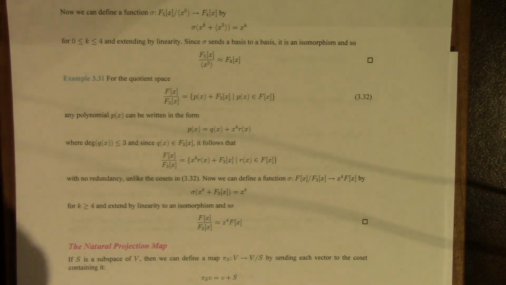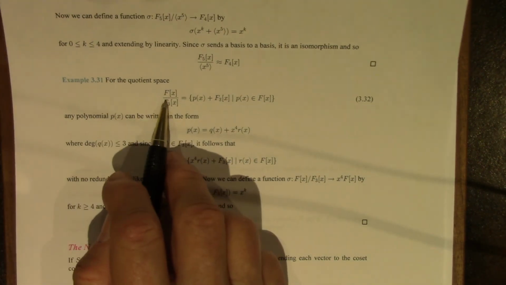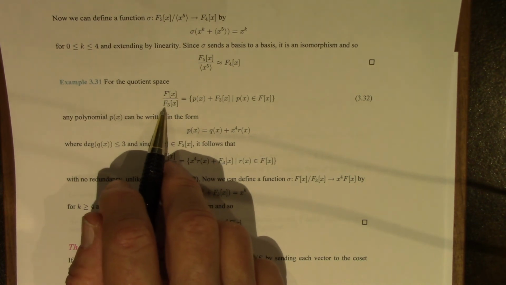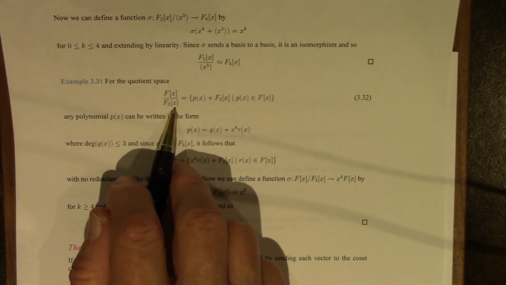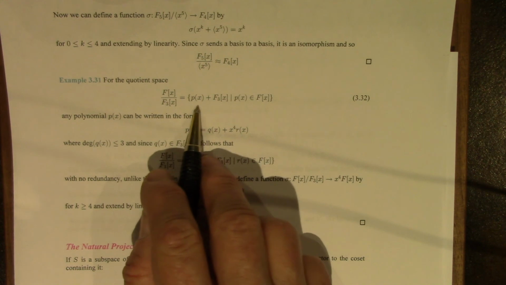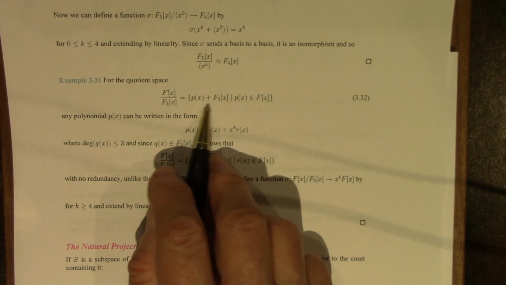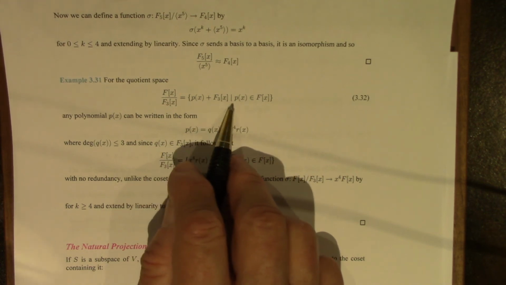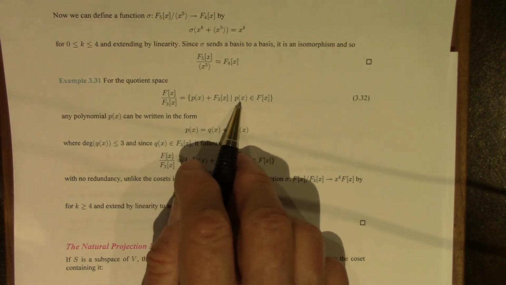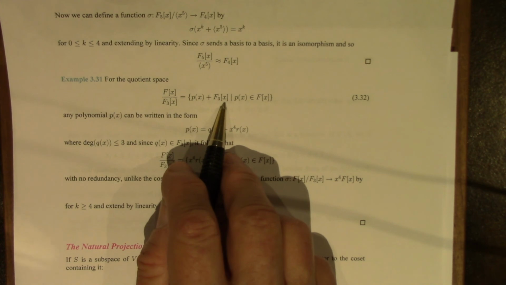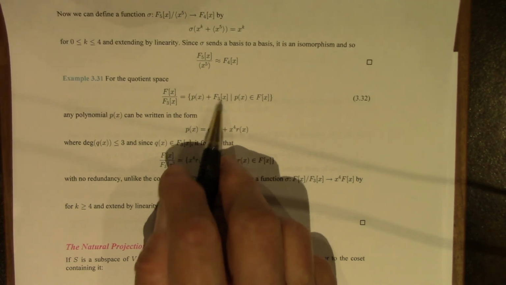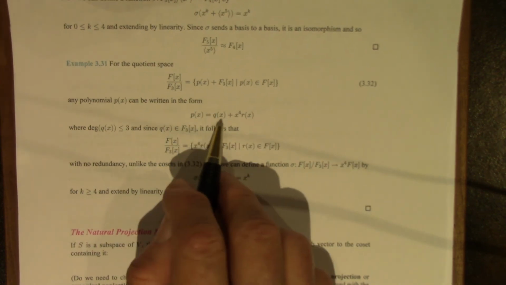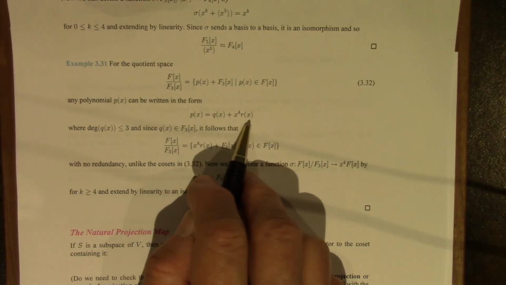One more example. Take the quotient space F[x] mod F3[x]. Again, it initially has this expression which is full of redundancy. Lots of p of x's will give you the same coset. But any polynomial can be written this way.